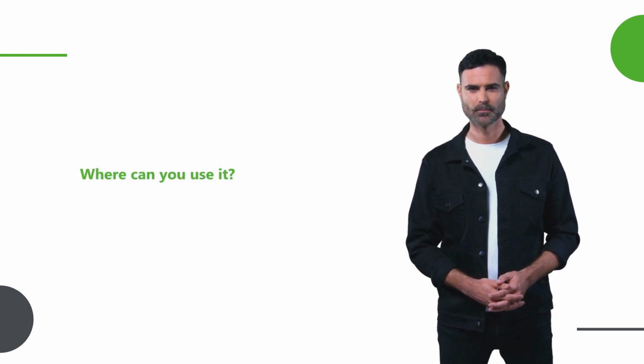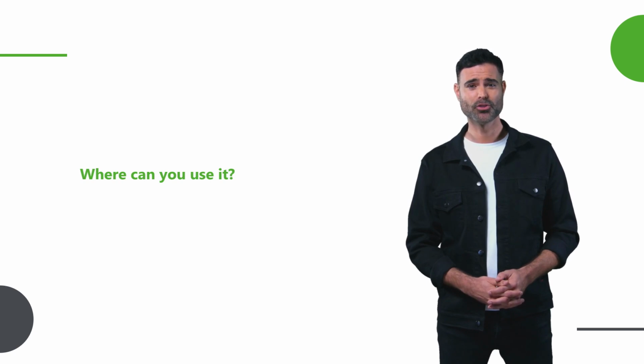Where can you use it? Visual calculations are available in both Power BI Desktop and the Power BI service. They also work with embedded analytics, ensuring your calculations remain consistent wherever your reports are used.